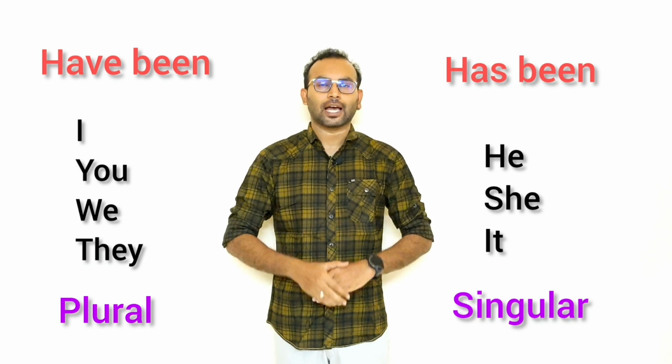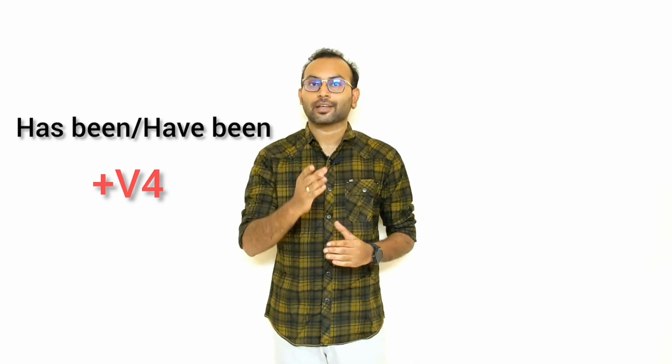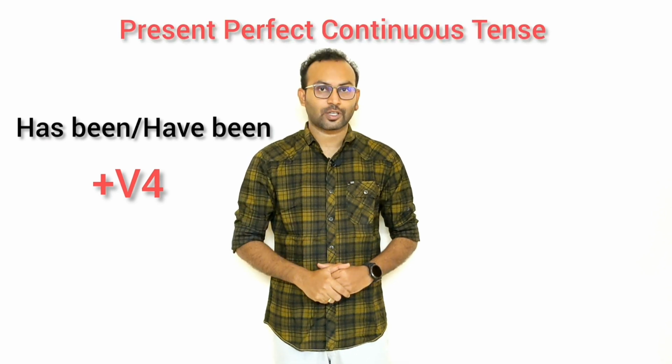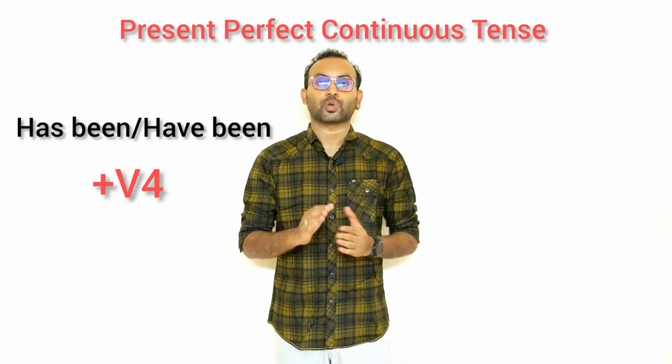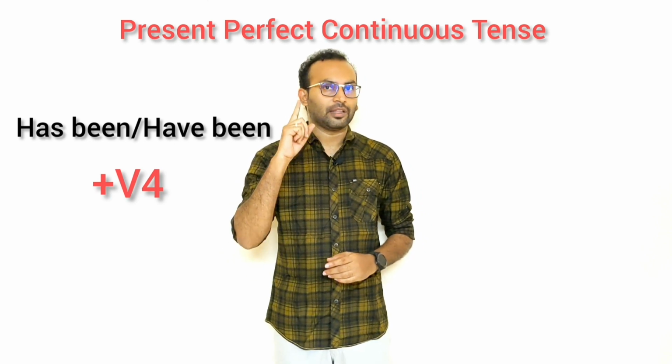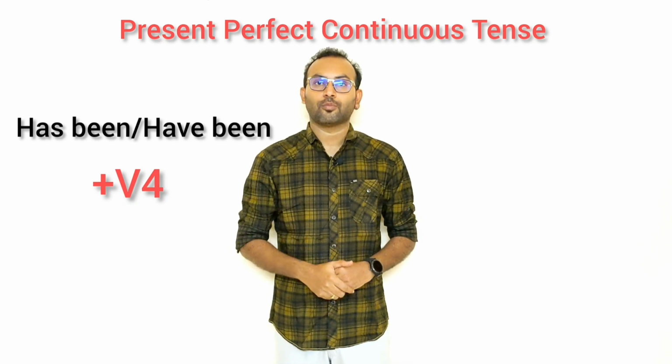We perfectly know that has and have talk about the present perfect tense, which is the recently finished action. And how about has been and have been? Has been and have been are the helping verbs where we use the V4 form of the verb after has been or have been. Only in that case, we can consider that as present perfect continuous tense. When we talk about the present perfect continuous tense, there we need to have these two things together. They are the helping verb either has been or have been, and just followed by the V4 form of the verb.